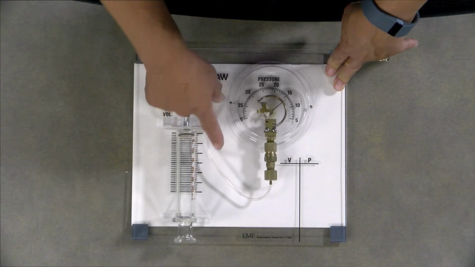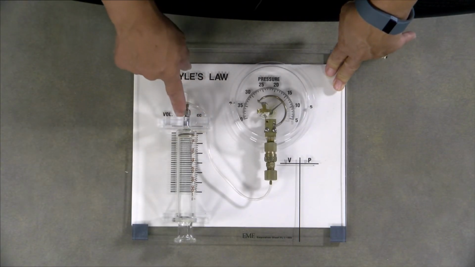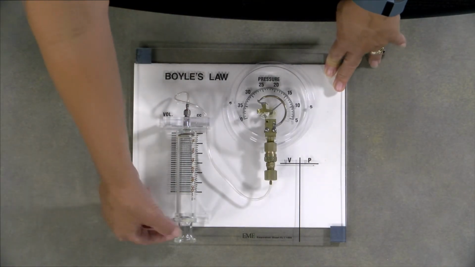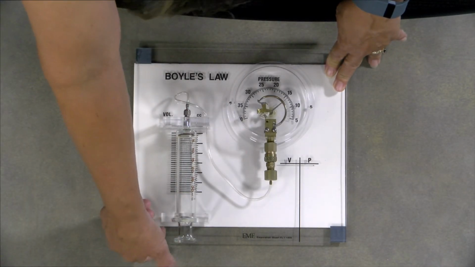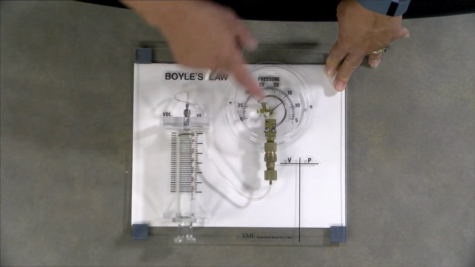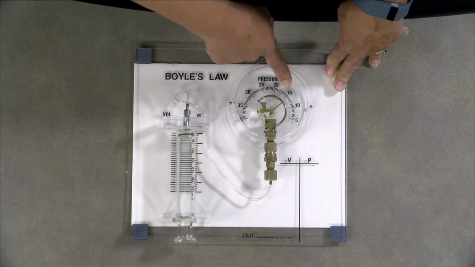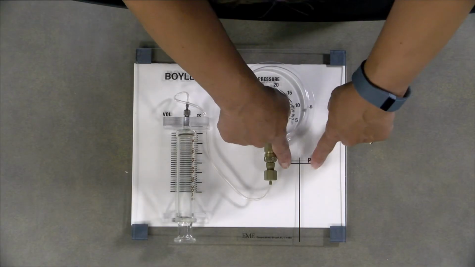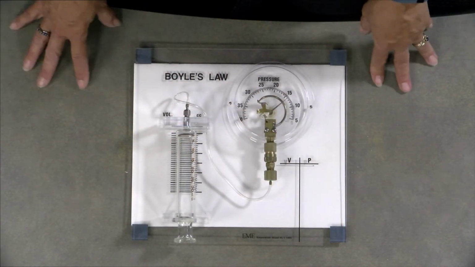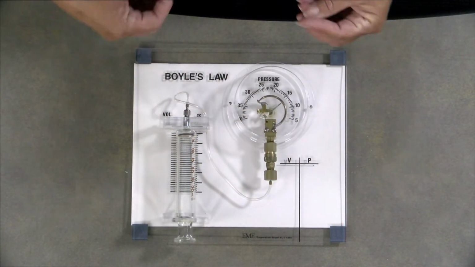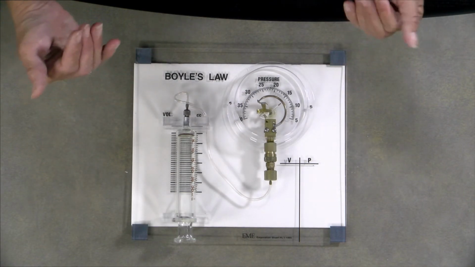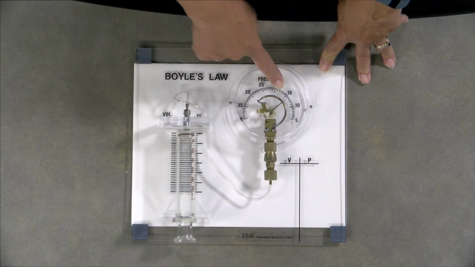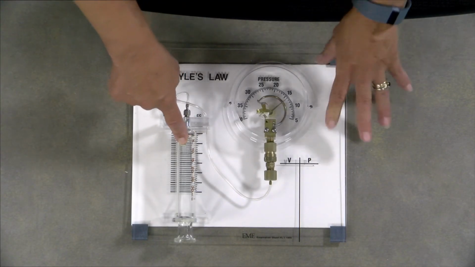There's a certain amount of volume inside of this container, and I'm going to increase the volume by pulling down on this plunger. As I pull down, you're going to be looking at how the pressure changes. We could actually do measurements where we're putting down volumes and pressures, and we could come out with our mathematical expressions. But I just want you to look at, in general, what is happening to the pressure up here as I increase the volume.